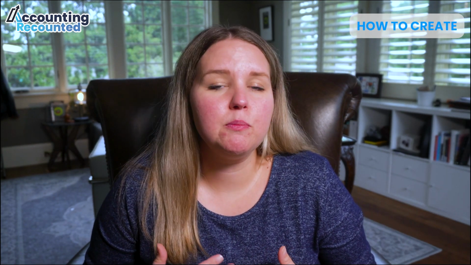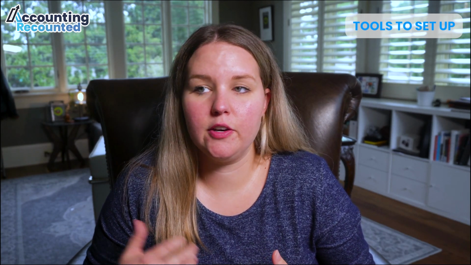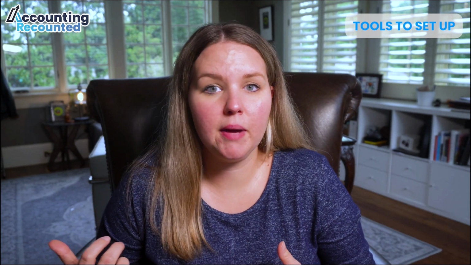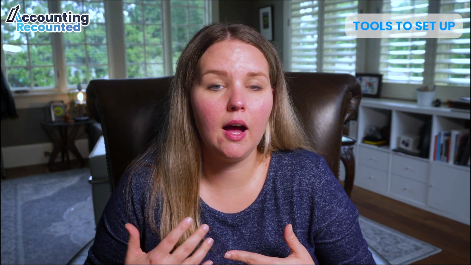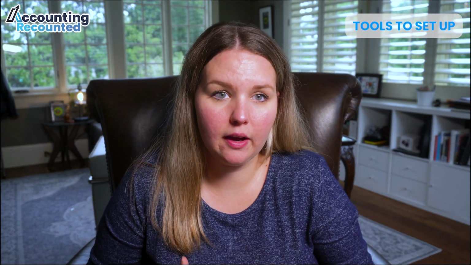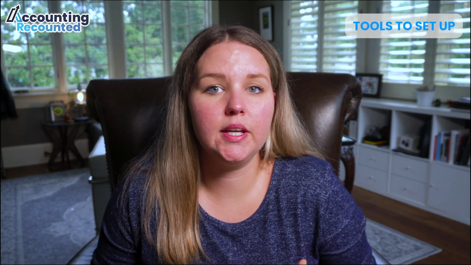Now, let's talk about some tools that you can use to set up your chart of accounts. Like I said, there's a spreadsheet that you can go take a look at, but also a lot of accounting options out there can help you create a chart of accounts. The choice of software that you use depends on your needs and budgets.